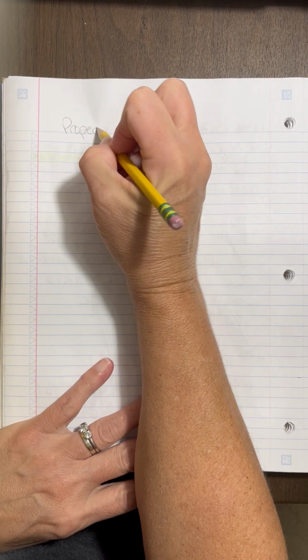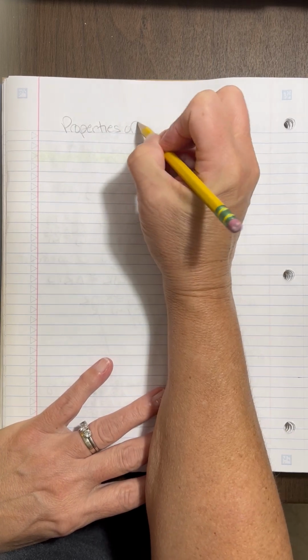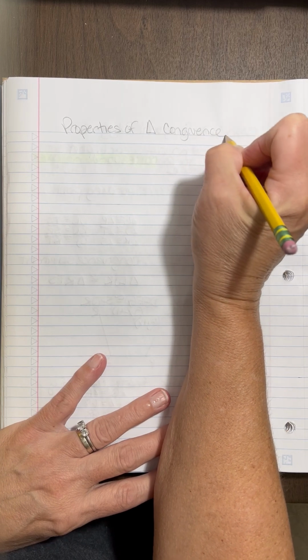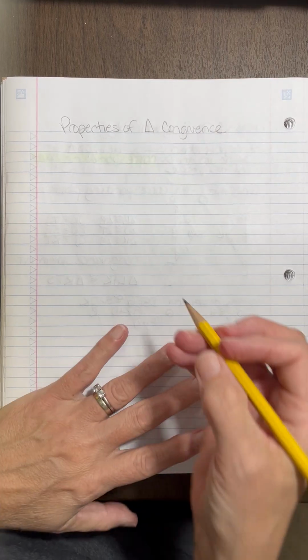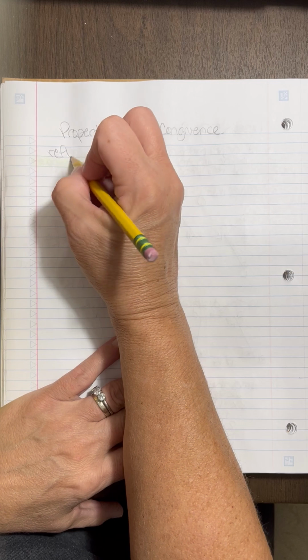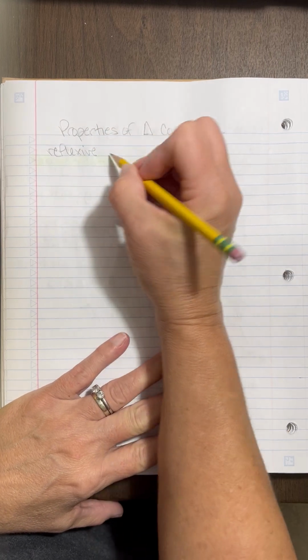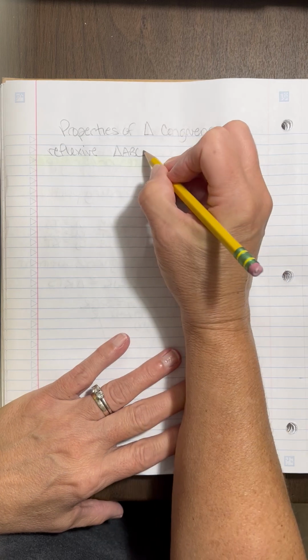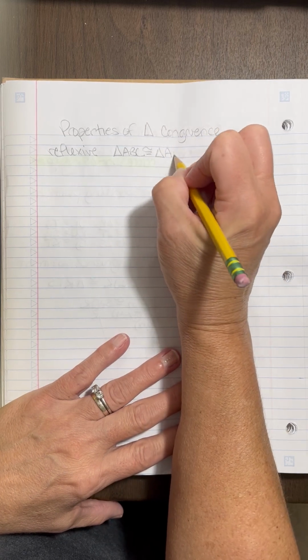Properties of triangle congruence. These are going to look very familiar. Reflexive: triangle ABC is going to be congruent to triangle ABC.